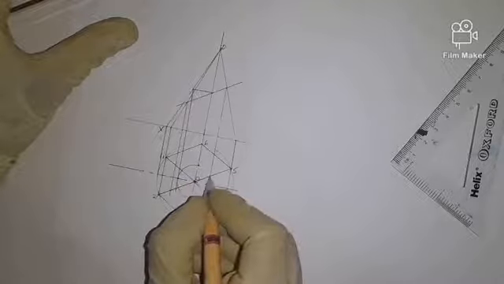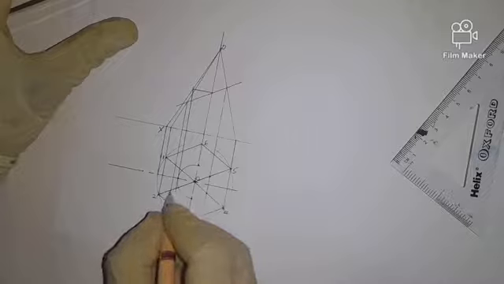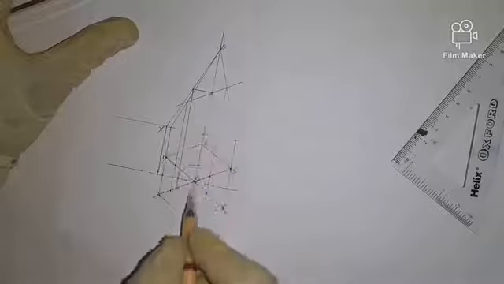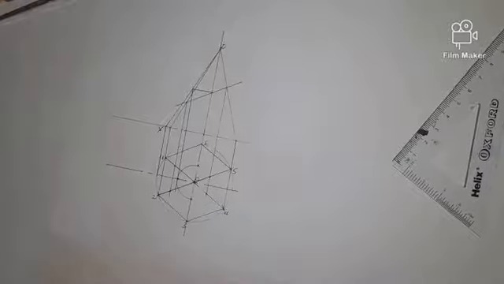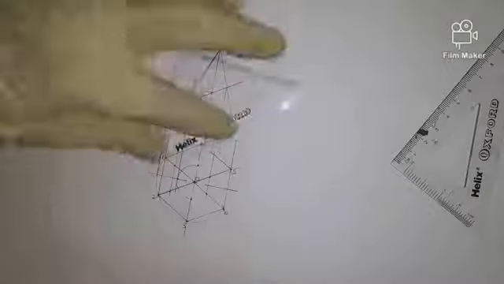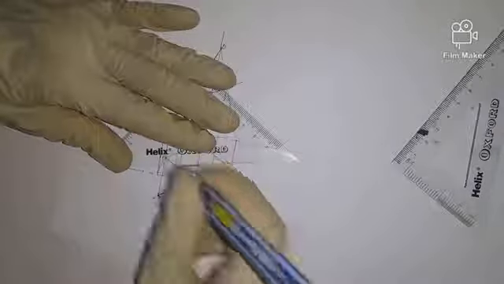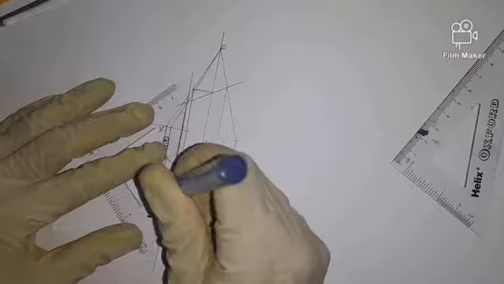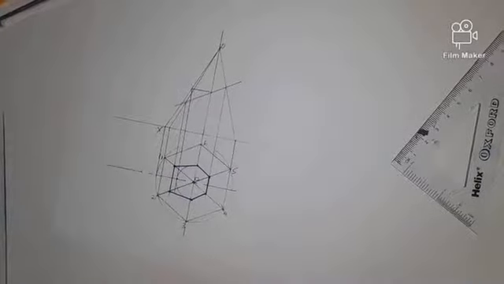Then we are also having this and this, and at first we had this point and this one here and this one here. Now we have had this. Now we are going to join. So this one becomes our plan for the cut face.